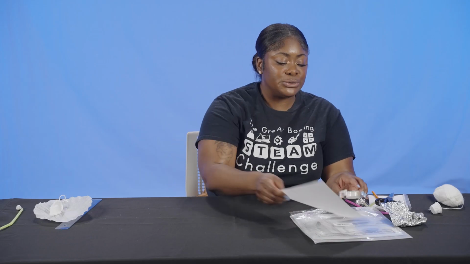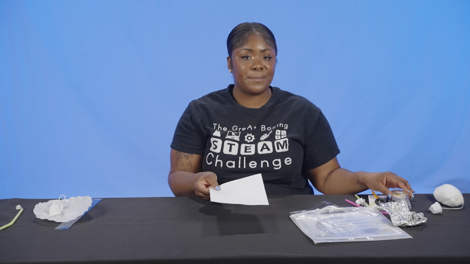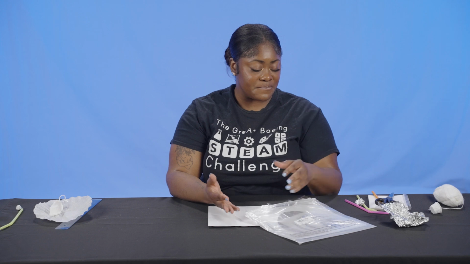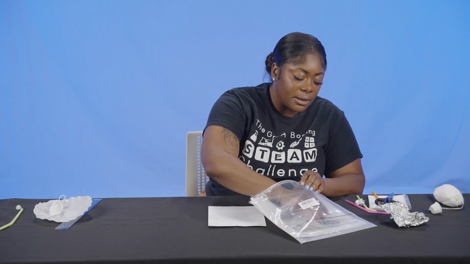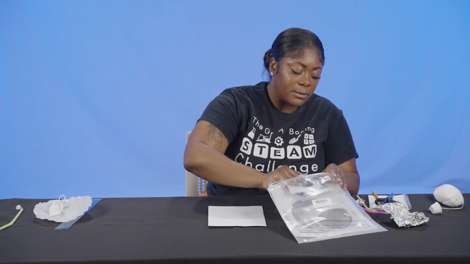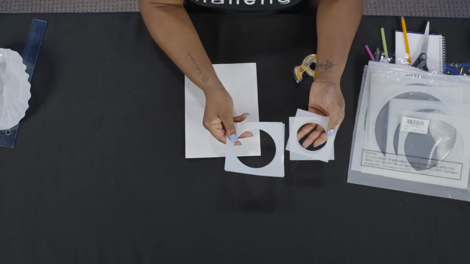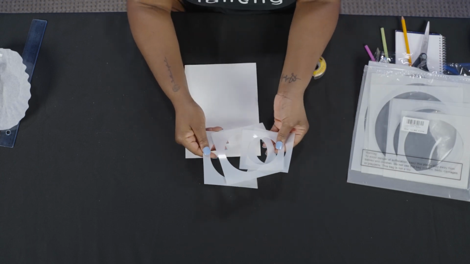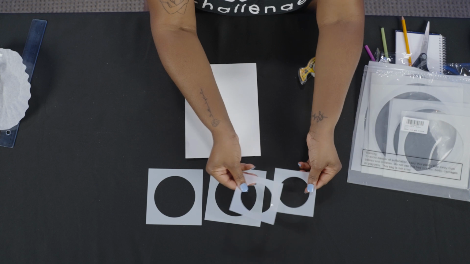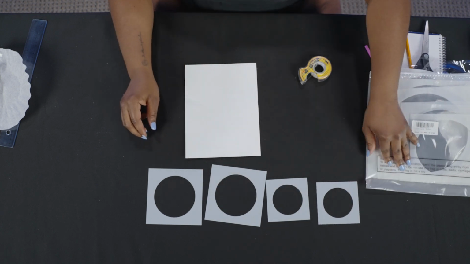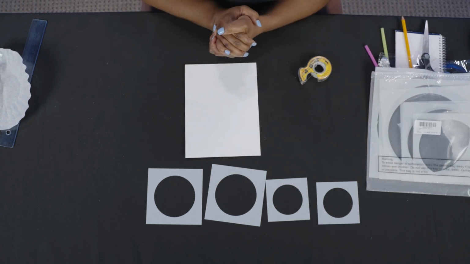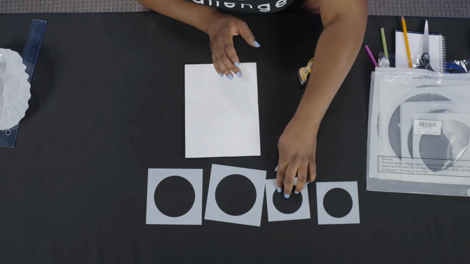Now you are going to take out your sheet of paper, look through the circle stencils, and decide which stencil you would like to use to create a cone-like shape for the foundation of your floating ball. I'm going to choose between these 4. I think I'm going to choose this one.